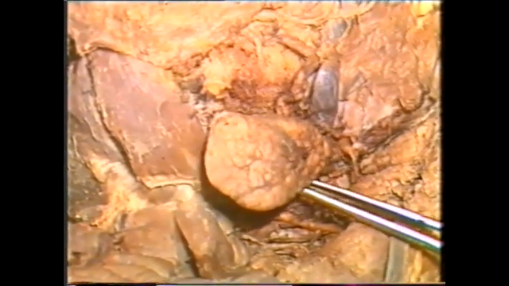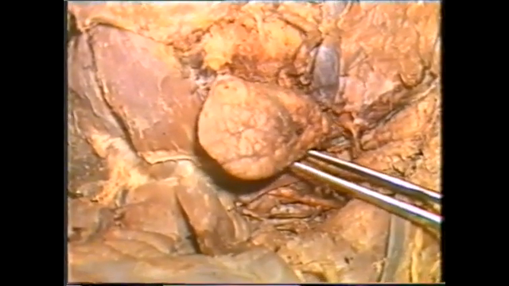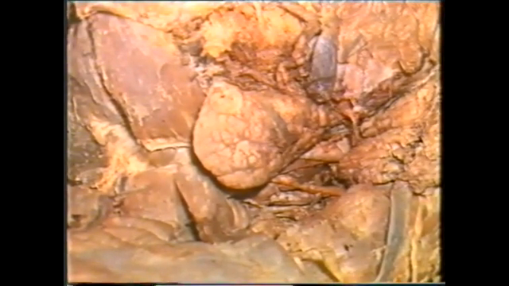This is the facial vein crossing the surface of the submandibular gland. This part of the gland is its superficial part. It has a deep part which is smaller and lies deep to the mylohyoid muscle. This part will be seen on the opposite side of the specimen.